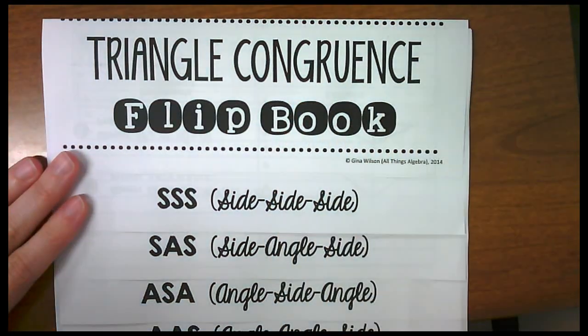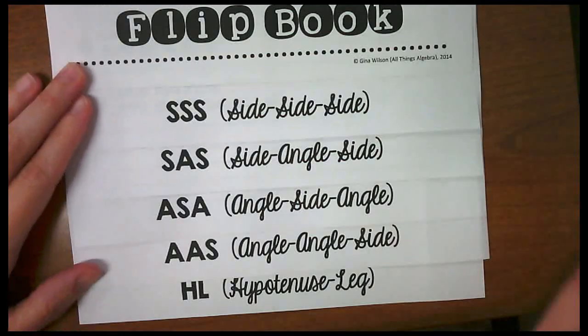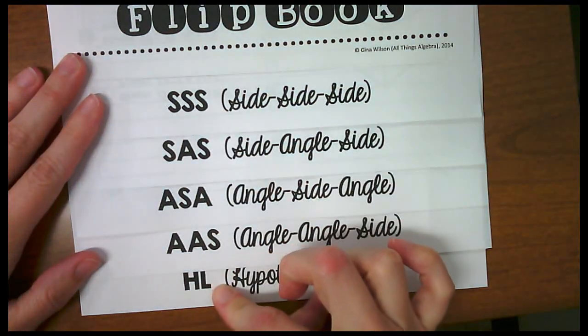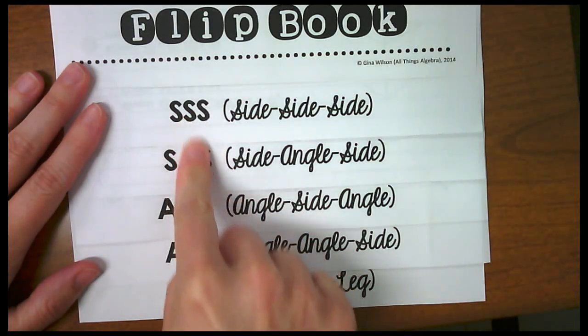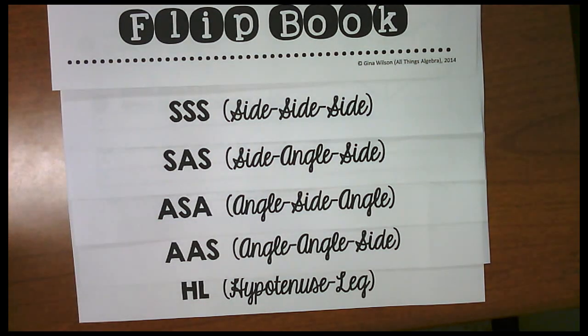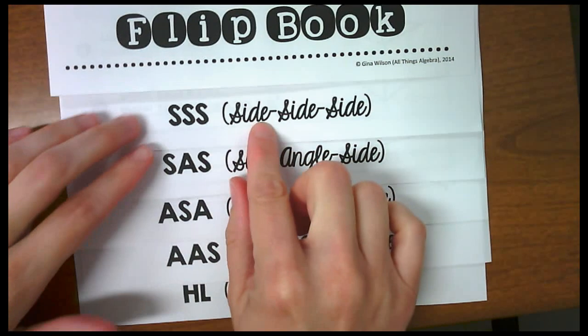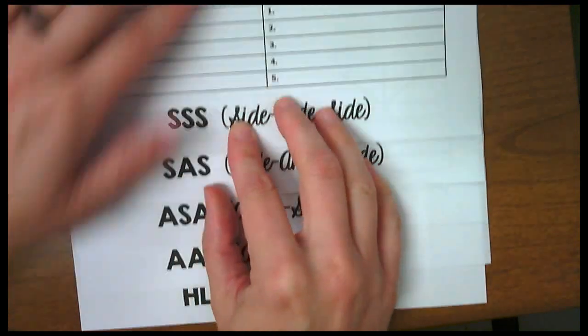Okay, this video is to summarize all of the triangle congruence methods that we've talked about. We have these 5 methods that we've talked about to prove triangles are congruent. These are our congruency shortcuts so that we don't have to prove that all 3 angles and all 3 sides match in order to say that the triangles are congruent.